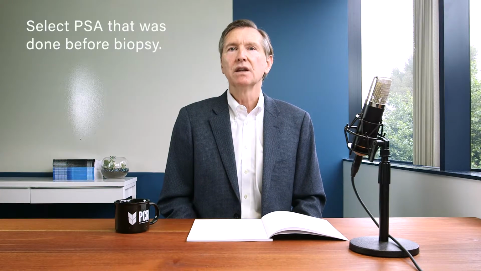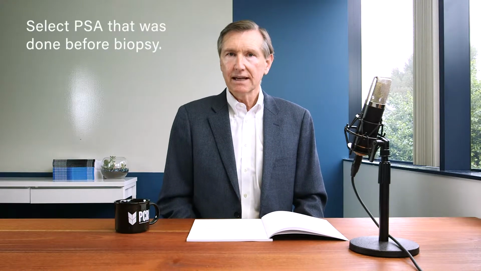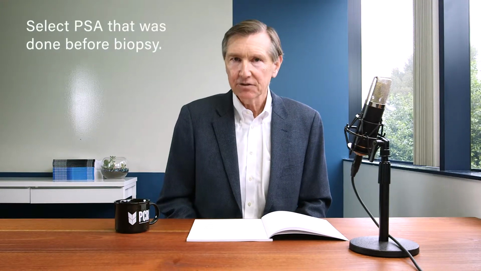When you're going through your medical chart to select the PSA, you want to pick the PSA that was done just prior to your prostate biopsy. PSA levels that have been done after your biopsy may be artificially elevated and therefore less accurate. The PSA can remain elevated for up to 60 days after a biopsy.